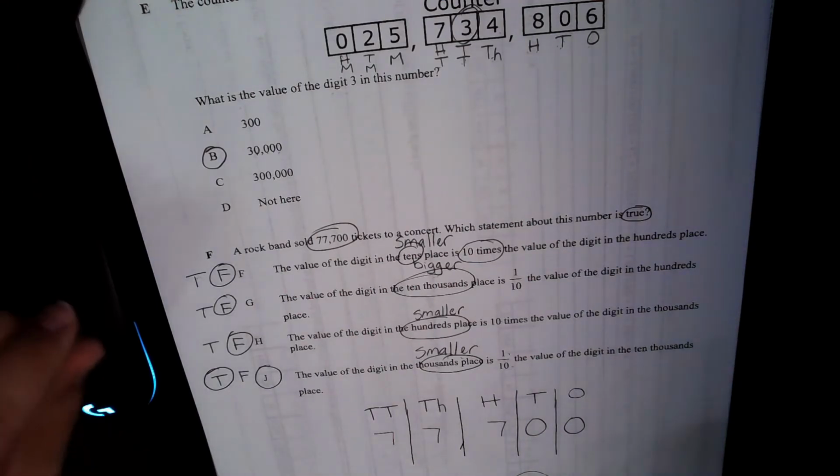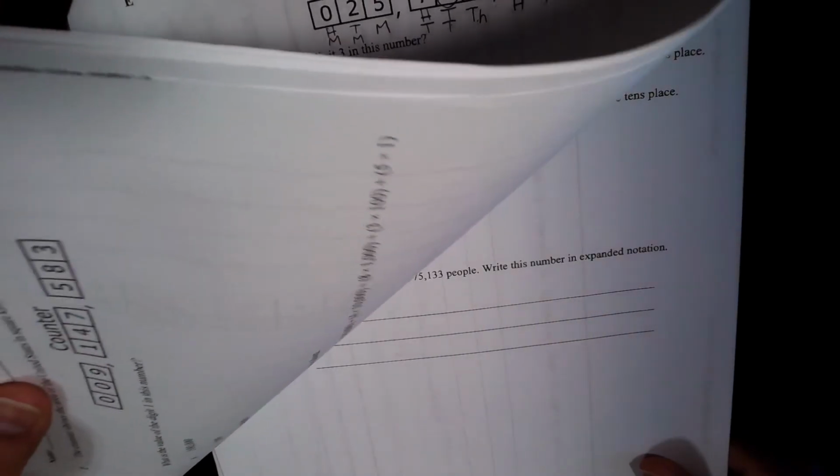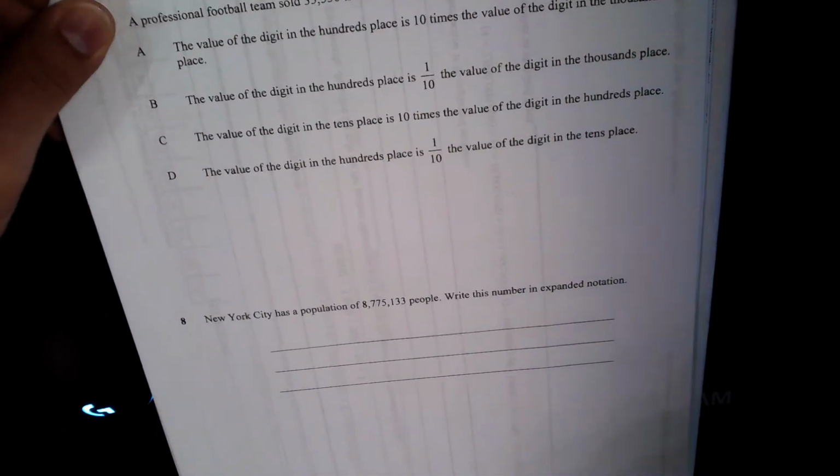Okay, if you look at the next page, it's the same thing that we practiced yesterday. So we're going to skip a little bit past that too. The next page I want you to find, actually, you know what? Yeah, this is the next page I want you to find. Place value 4B, page 4.